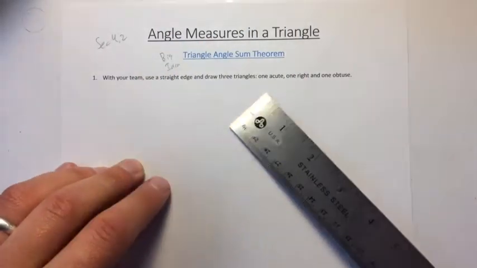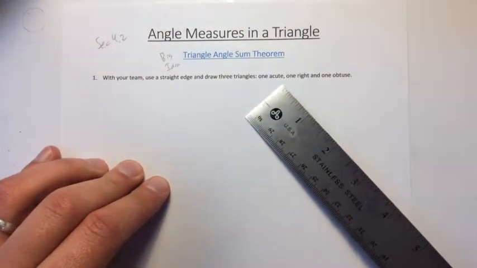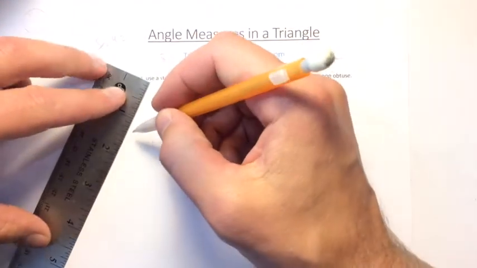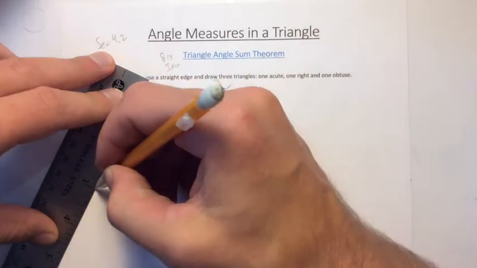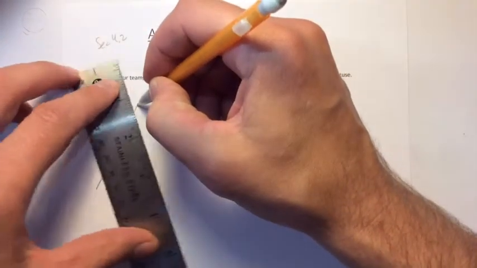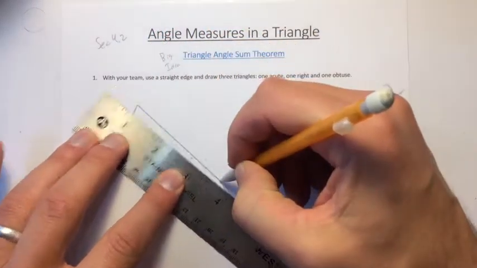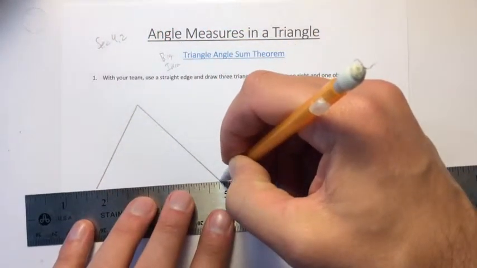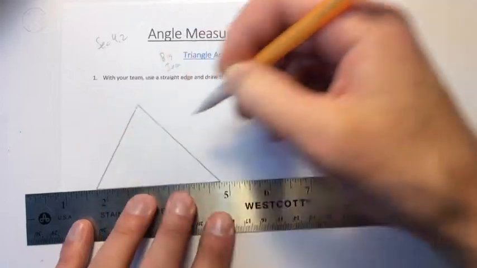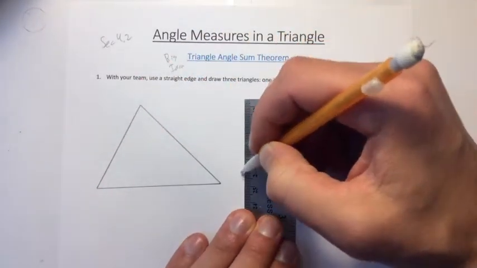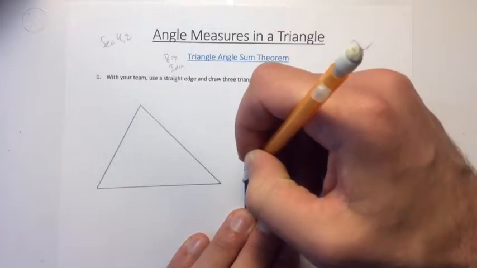With your team, you can use a straight edge and draw 3 triangles, one acute, one right, and one obtuse. There's my acute one. For a right one, I'm going to use the right angle up here on my ruler.